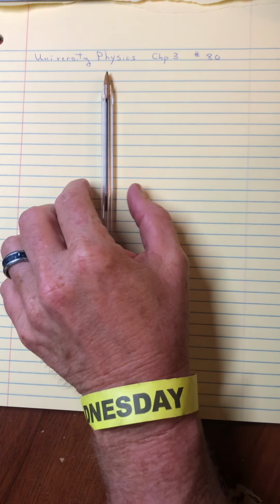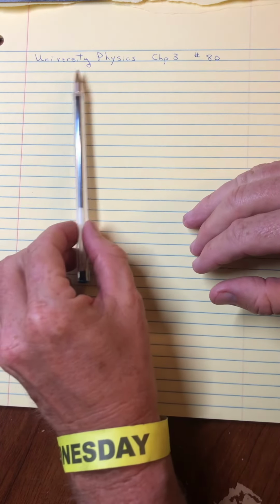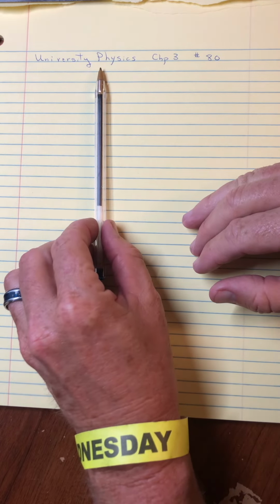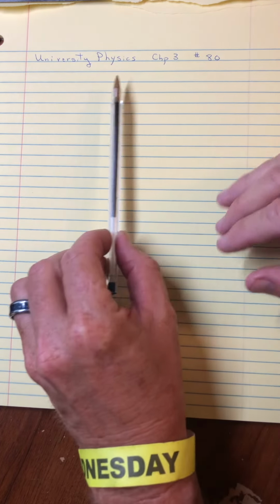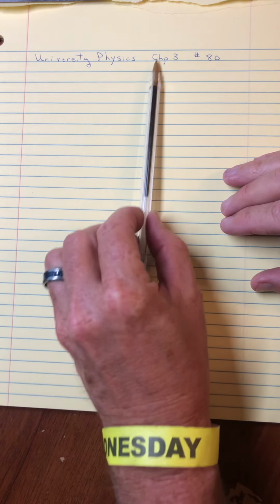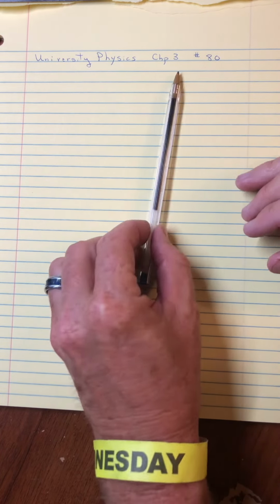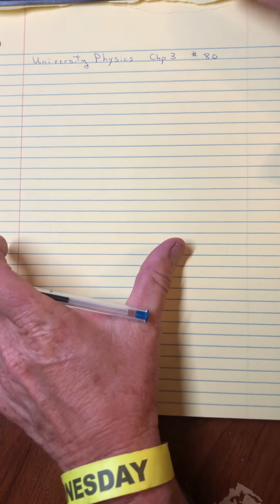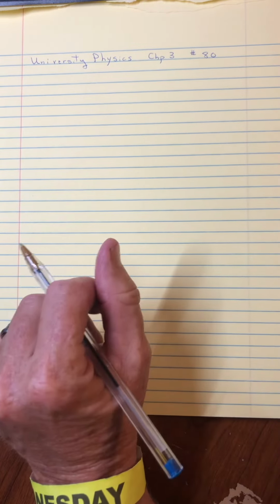Looks like a couple more email questions, really from chapter 2 of the college physics, but the harder problems were over here in the university physics book, and that corresponds to chapter 3. So it's the university physics, it's in chapter 3, it's number 80 here. And this is the book that I use for integrating the calculus into this class.